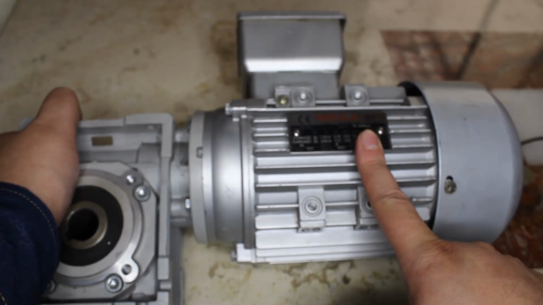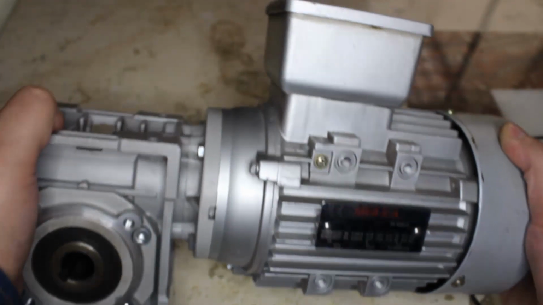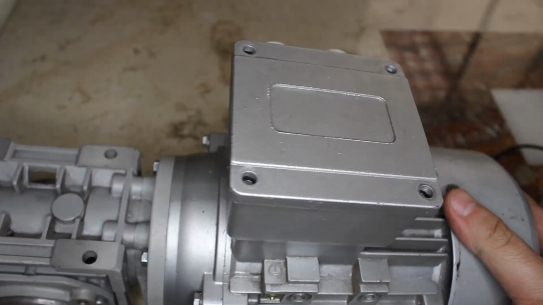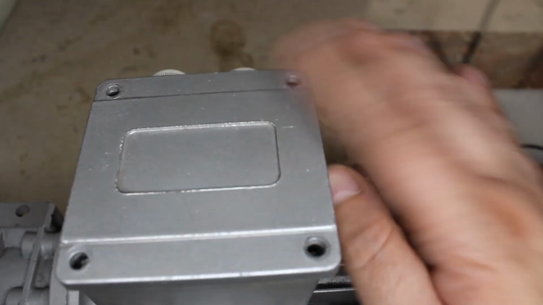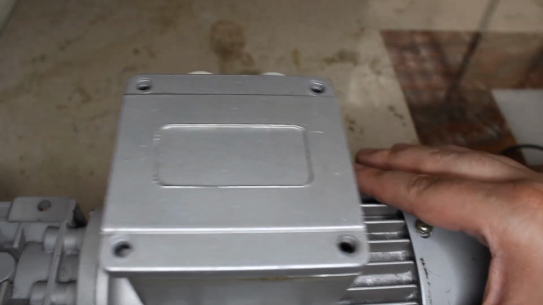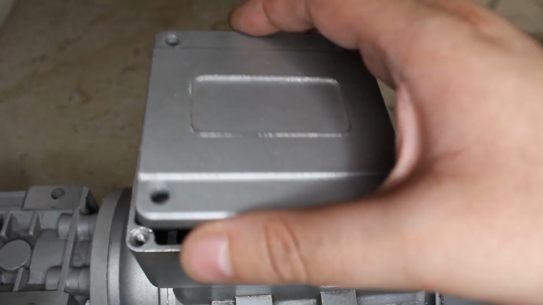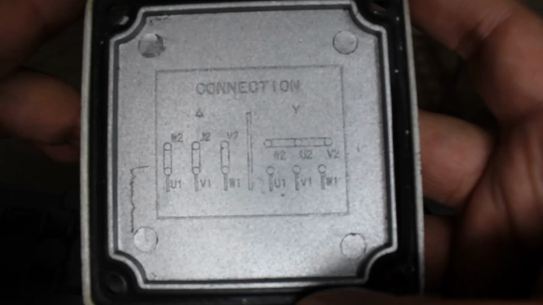Okay, so this is our data plate. And we're going to look into this when we're configuring our drives. Now, this is what we're really interested in. It's the terminal block. We have here four volts. And I already removed this to make this quicker. So let me try to focus this. And we have here, we go.